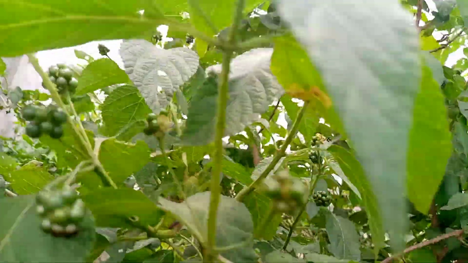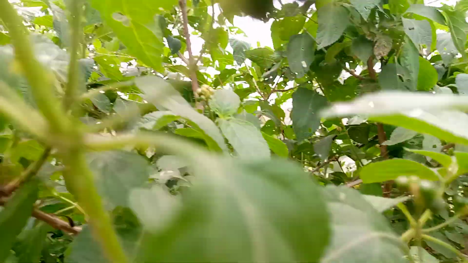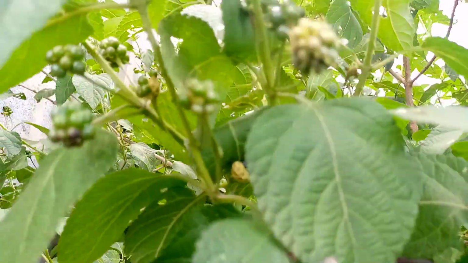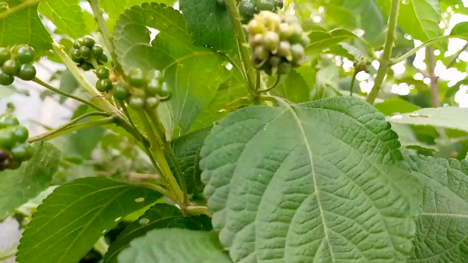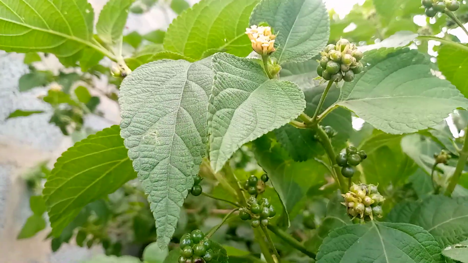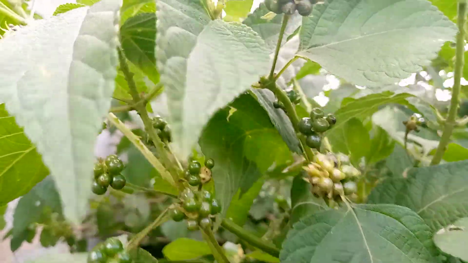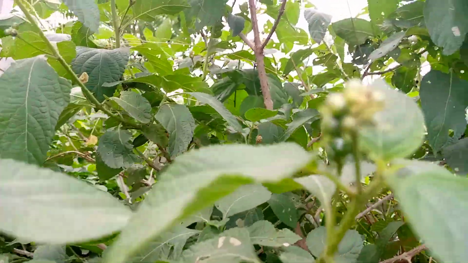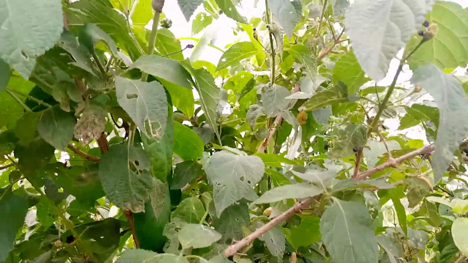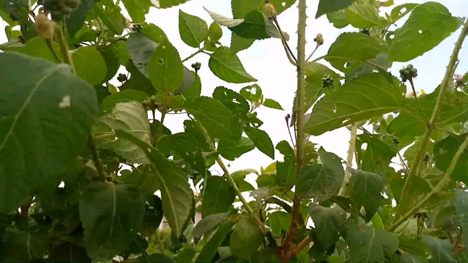I hope you've seen this plant before. That is how it is. You see the fruits. You've seen it before. That is Lantana camara. So it's very, very useful.